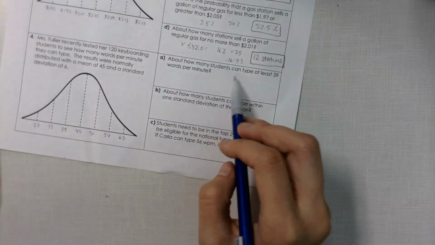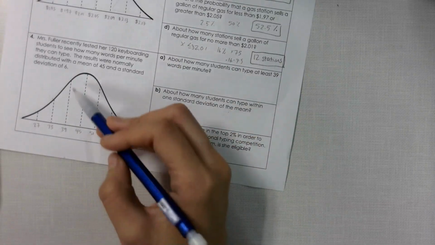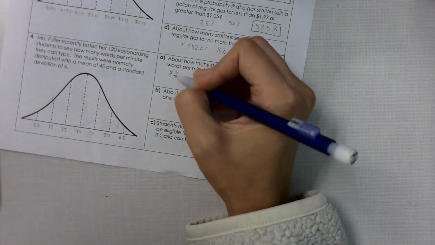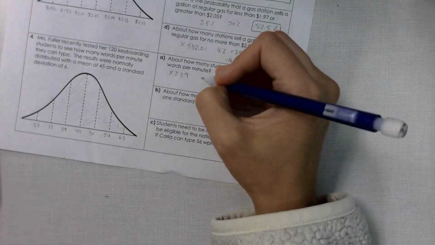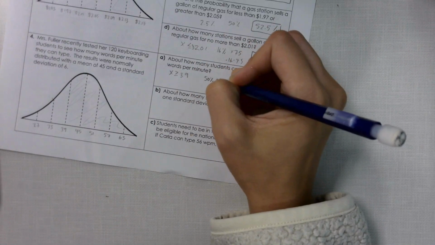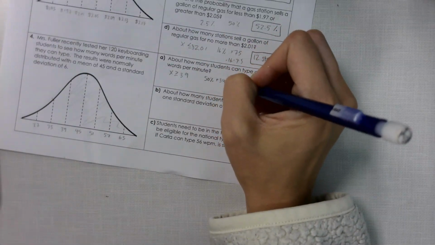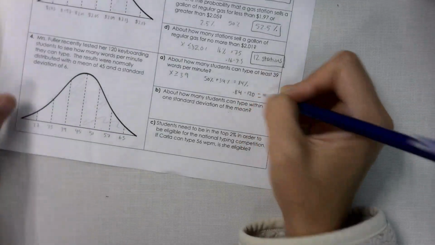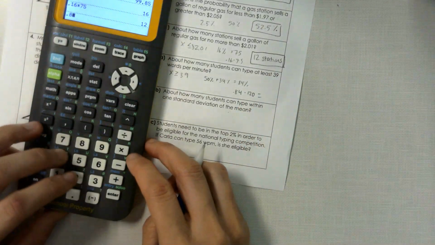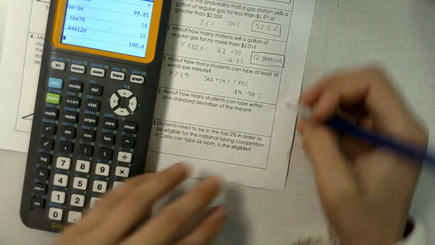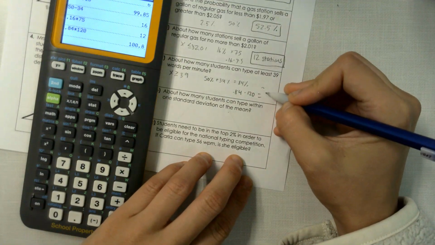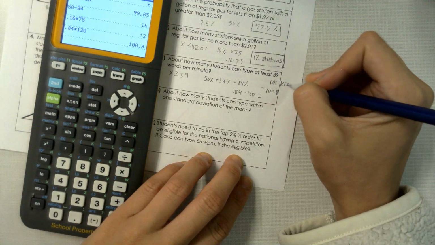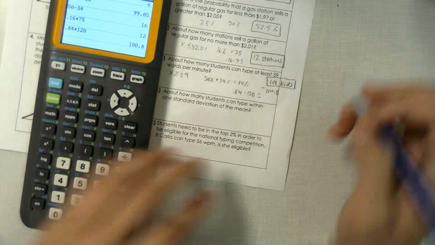About how many students can type at least 39 words per minute? At least is all of these. So x is greater than or equal to 39. So we have 50% plus 34% equals 84%. So 0.84 times 120 kids equals about 100.8. So you could say 101 kids or students.